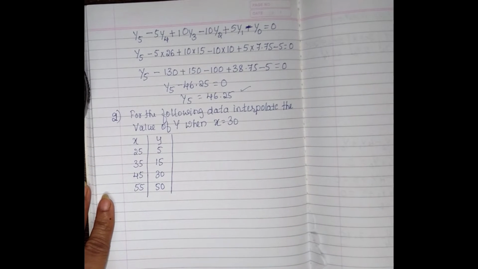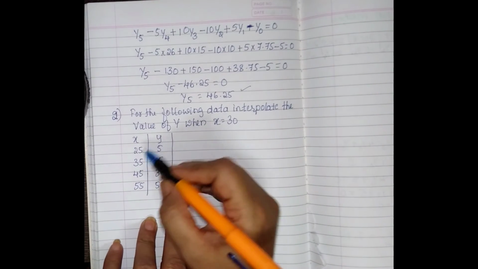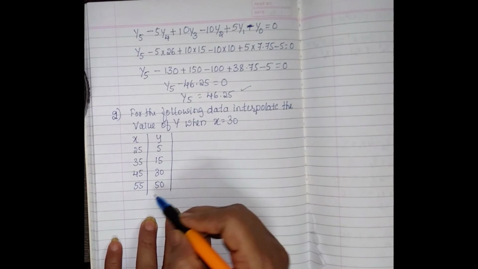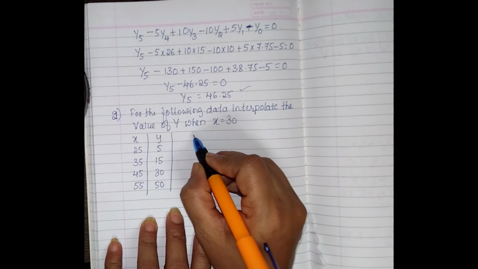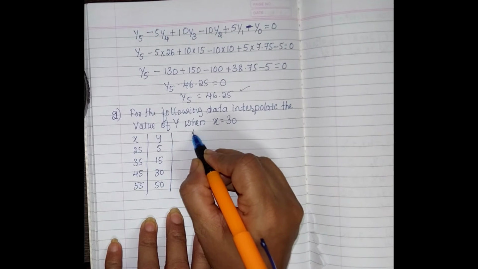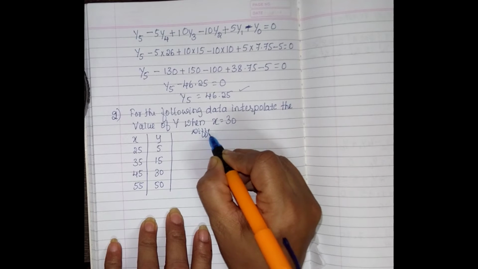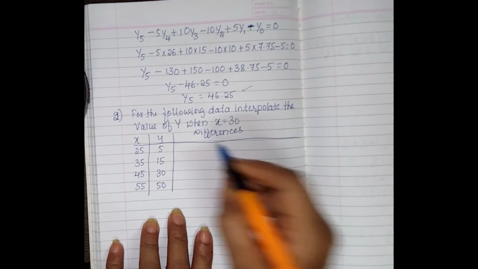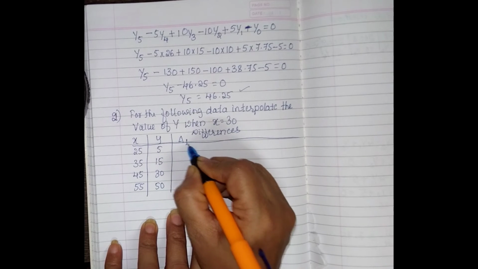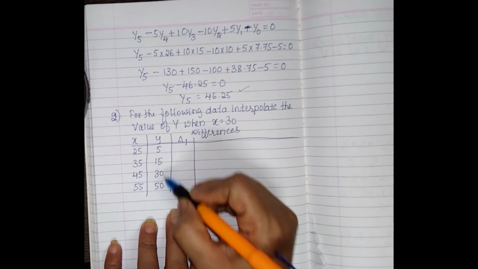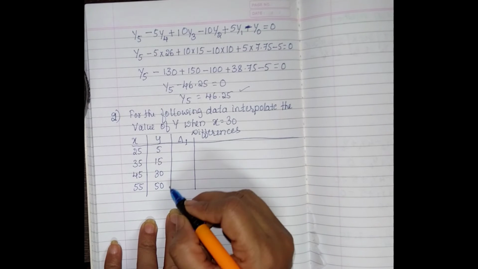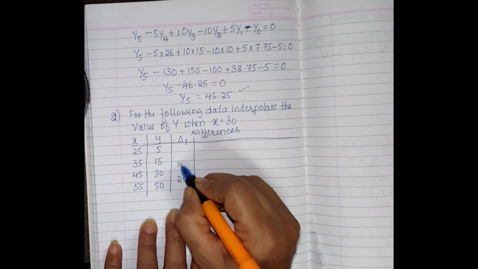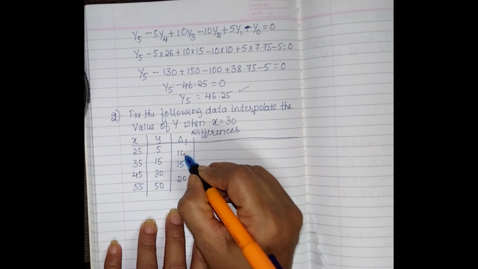Okay. Here, these two columns are given in the question. Then you have to take the differences. Here you have to write the differences. First is the delta 1 difference: 50 minus 30, that is 20. 30 minus 15 is 15. 15 minus 5 is 10.